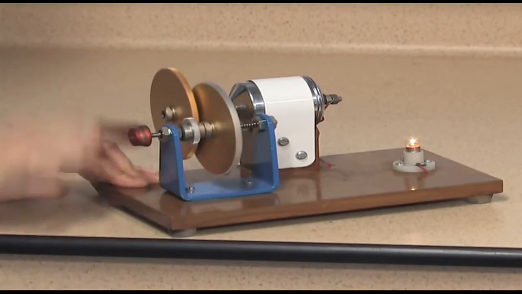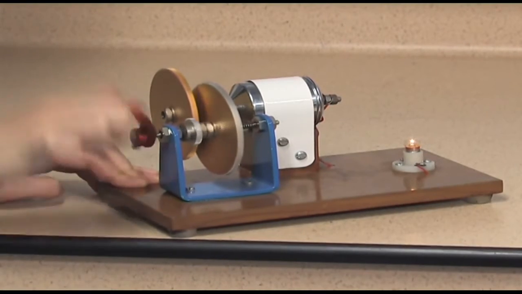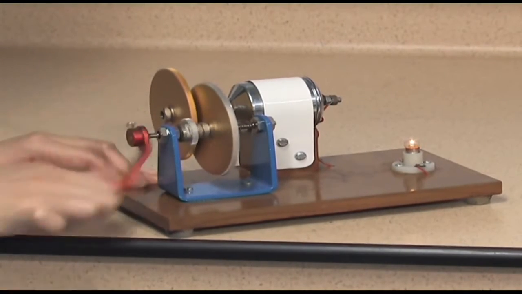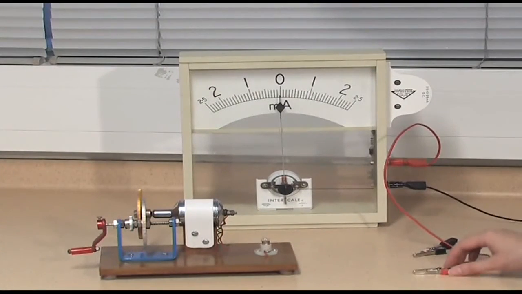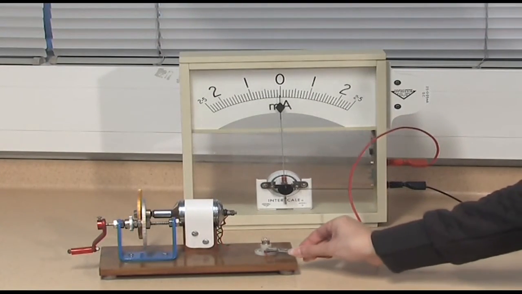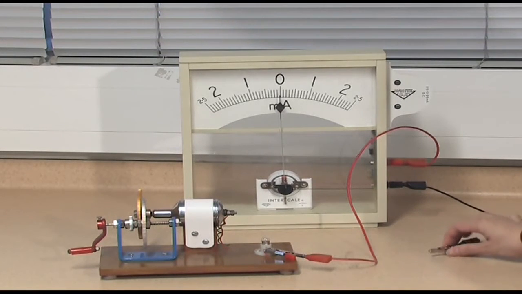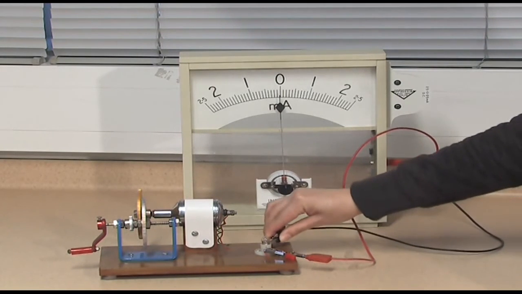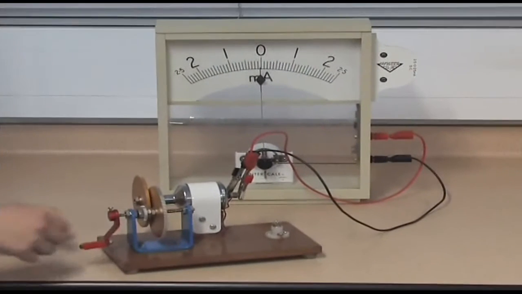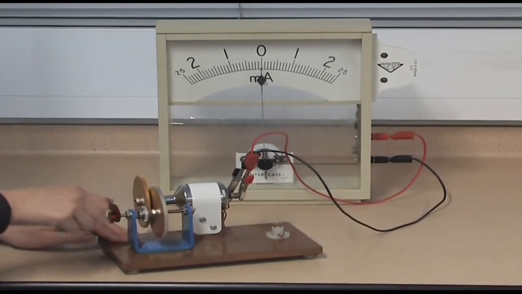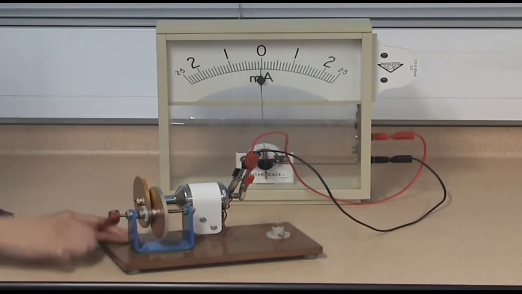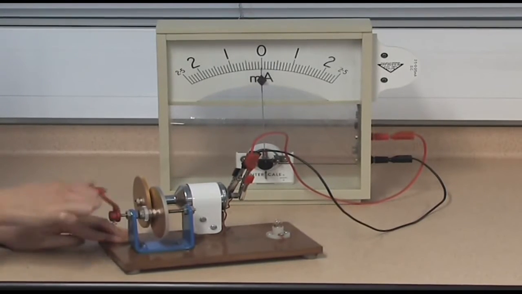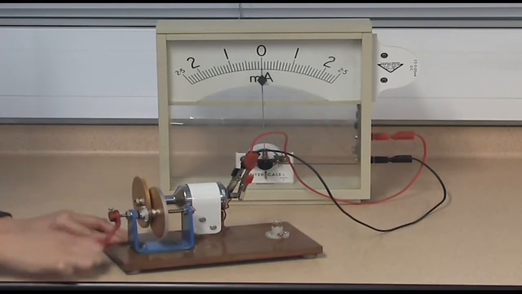How does the brightness of the lamp change when the dynamo is turned faster? Connect the dynamo to a center-zero milliammeter. First, turn the dynamo slowly, then slightly faster. The milliammeter pointer deflects to and fro about the center zero of the scale slightly.